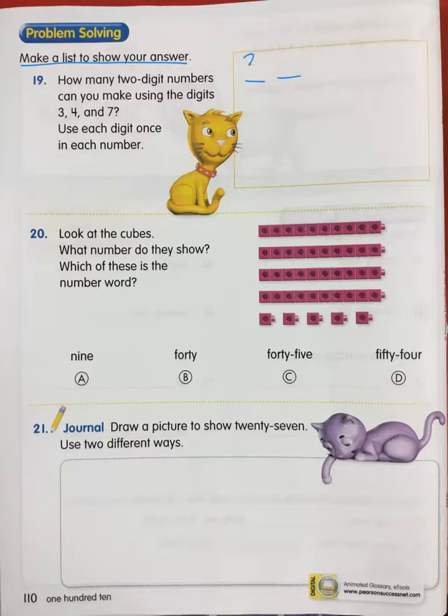So I can make 34. Okay, I could make 43. I can make 37. I could switch those around and make 73. What else could I make? I'm missing a couple. See what else you could make. I did 3 of them. I bet you could make a lot more. I already see 1, 2, 3, 4, at least 4 more 2-digit numbers you can make.